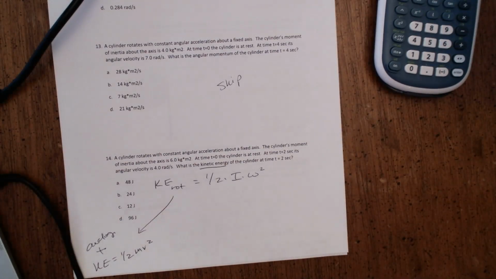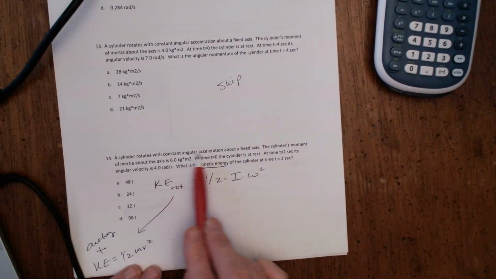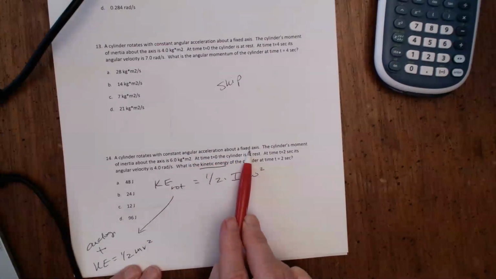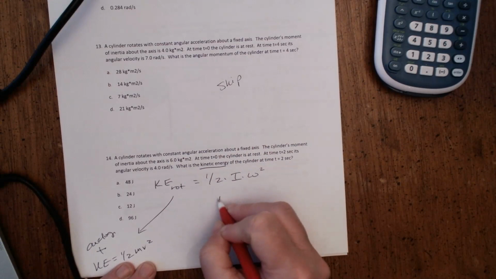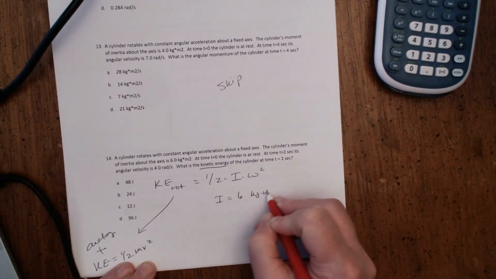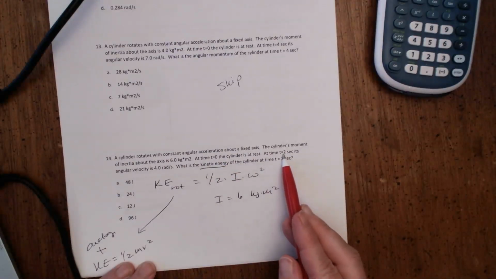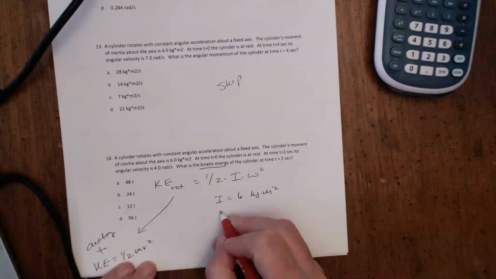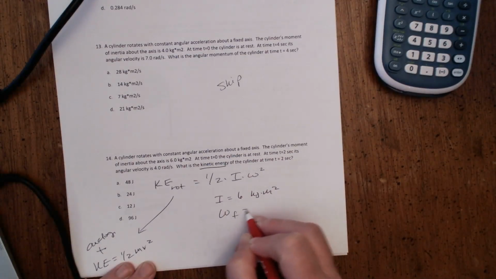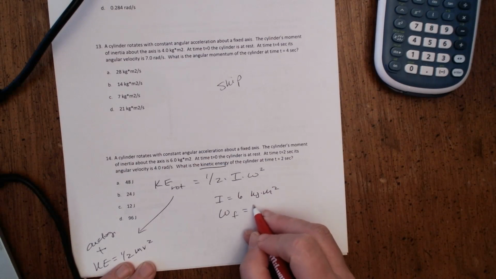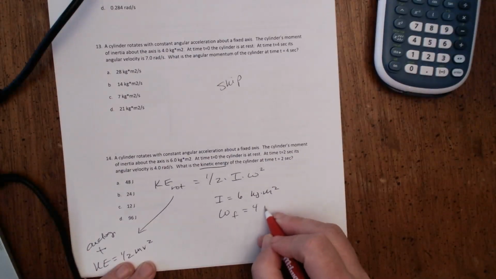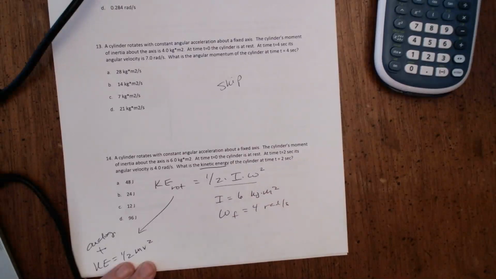So if we want the kinetic energy of this cylinder, let's see what we know about this cylinder. Cylinder rotates with a constant angular acceleration about a fixed axis. I value is given as 6 kilograms times meter squared. At time t0, the cylinder's at rest. At 2 seconds, its angular velocity is 4 radians per second. What's its kinetic energy at that time? There's a lot of stuff given here, but in the end, we're really just going to use this equation to get the kinetic energy.